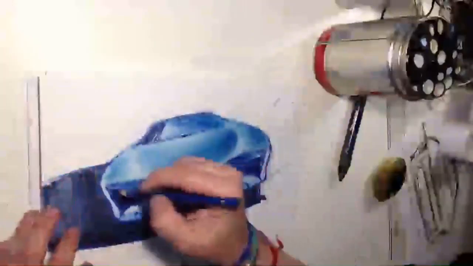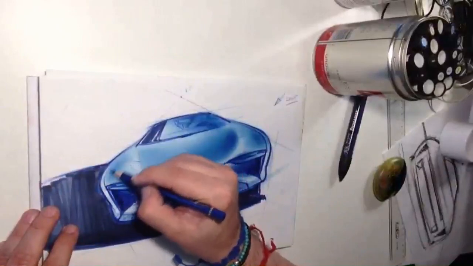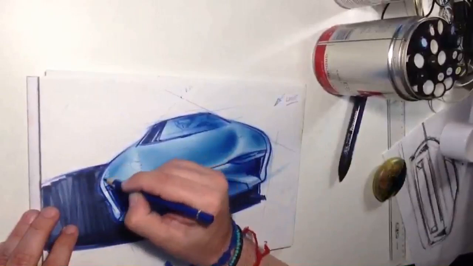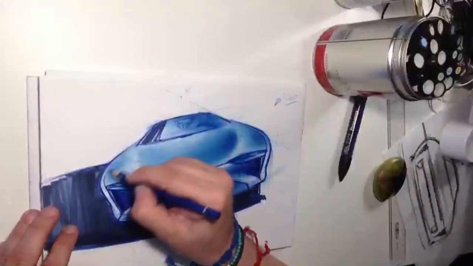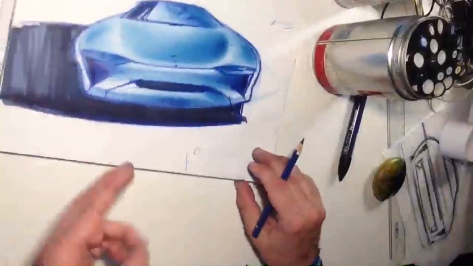This will help to understand better also the overall proportions. Just a little line, just a little bit, not too much. You see? Look.